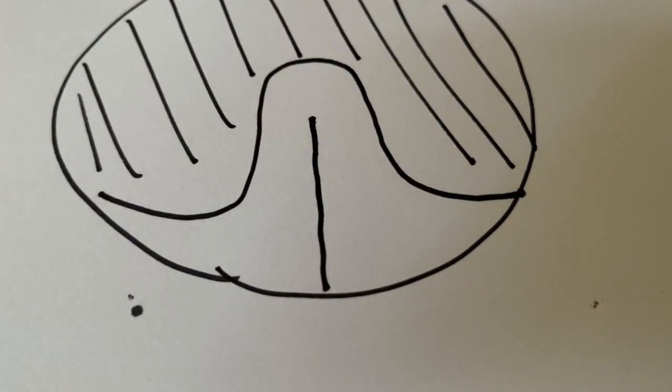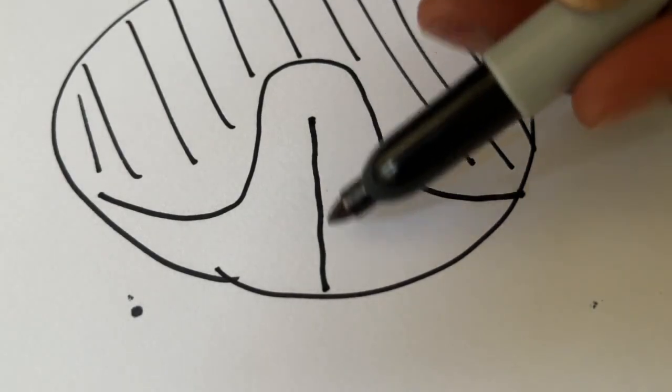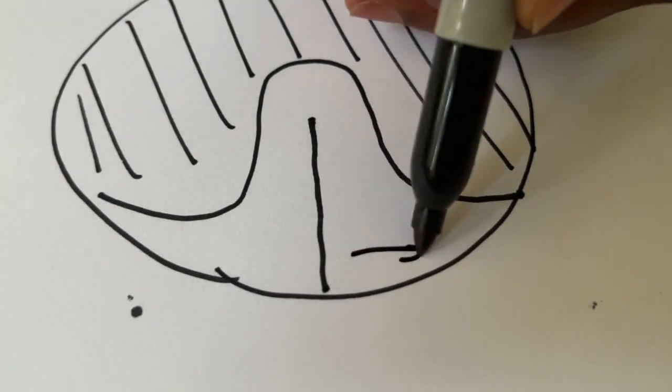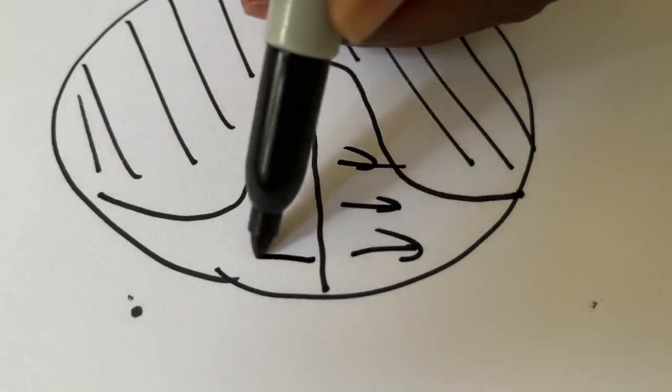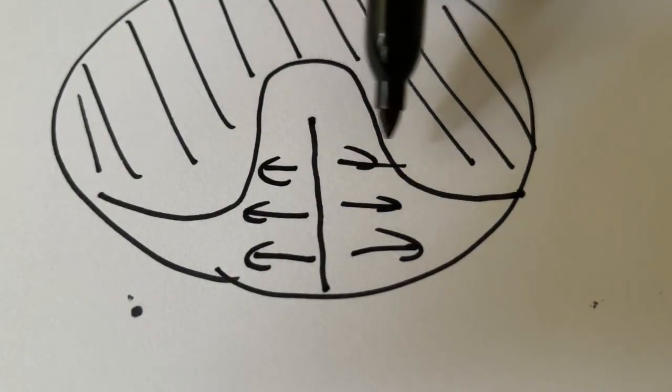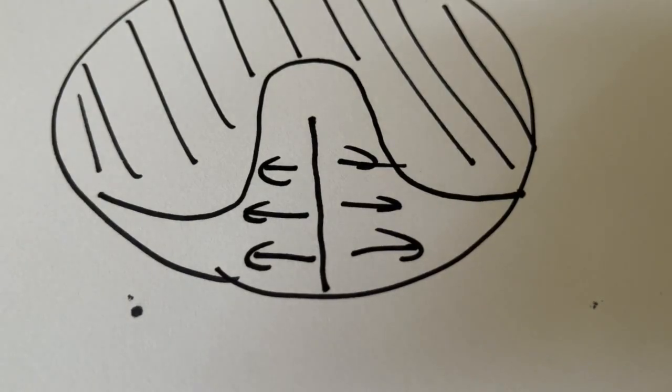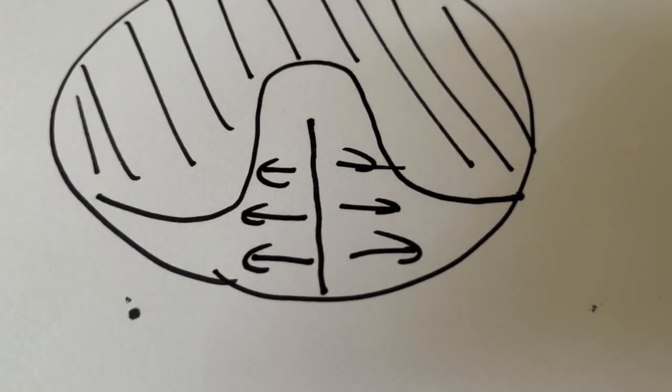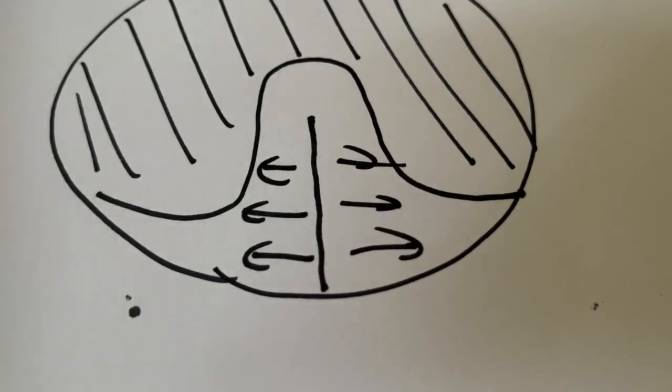If I was going to have a center parting, I would draw a line in the center, and then I would have arrows pointing outwards, which is basically saying that I want the hair to fall in that direction. So I want the hair to fall on the left and to the right of the parting itself. So that is a specific parting.